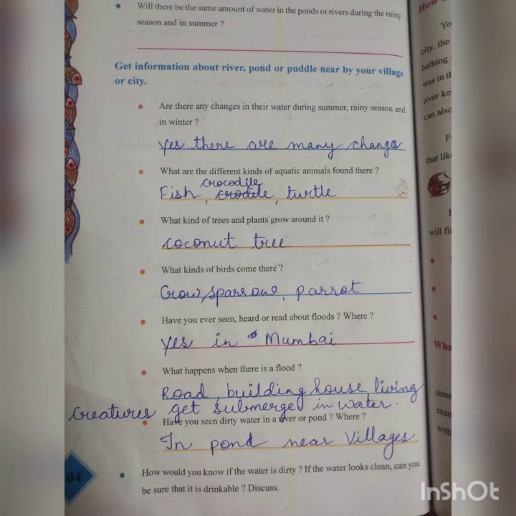Okay children, now here come down. It is written, get information about a river, pond or puddle near your village or city. River, pond or puddle. River you all know, yes. Now pond means what? It's a small one, it is there in the villages. At the back of the village there is a pond. So now next is puddle. Puddle is also something like that, having water in it. Accordingly, we have to write the answers.